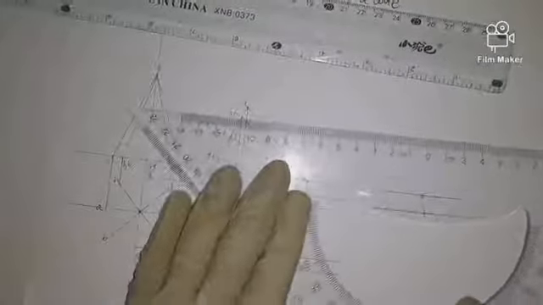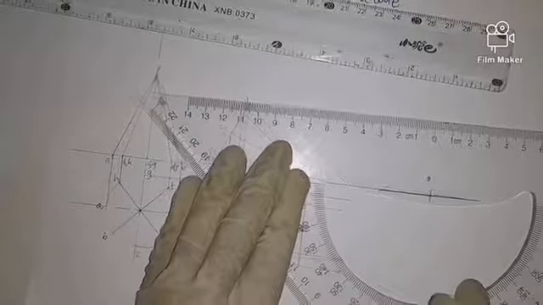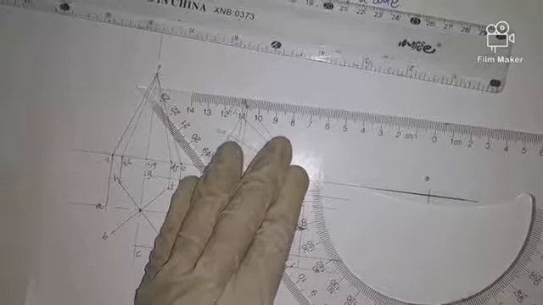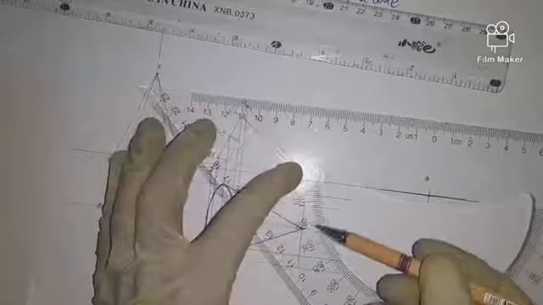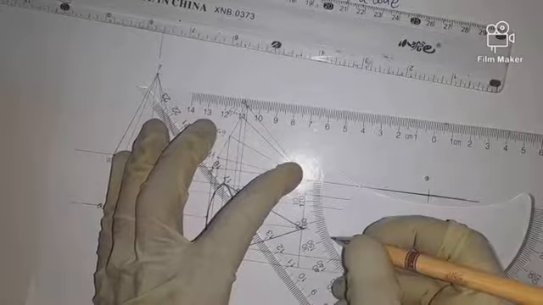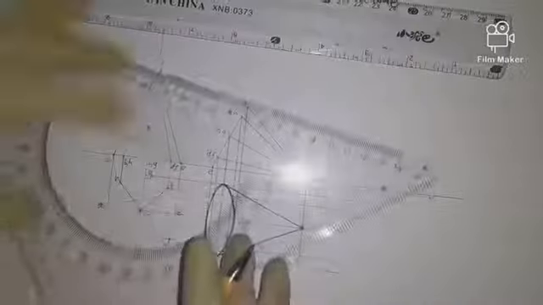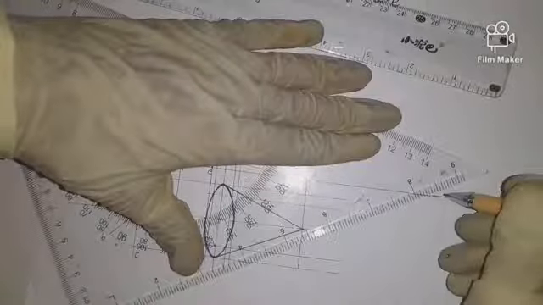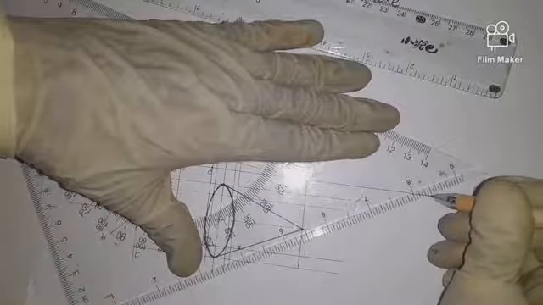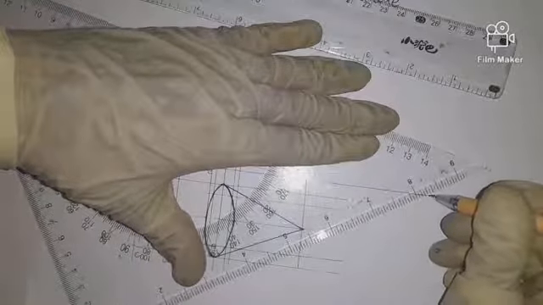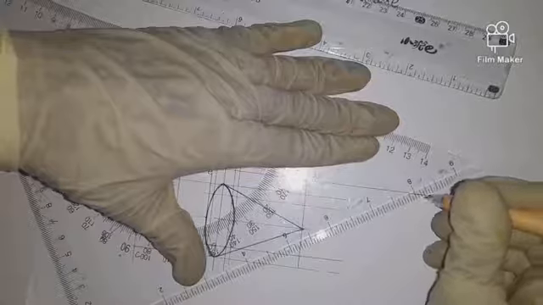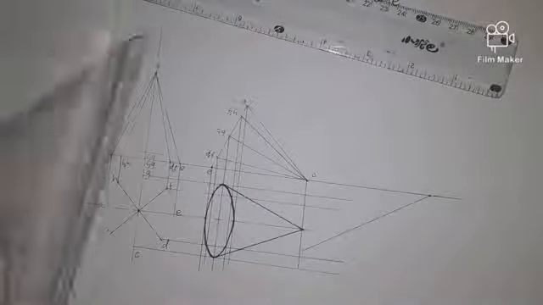So we bring our protractor there, and this is 10, 20, 30. Then we draw this line. Okay, we draw that line.